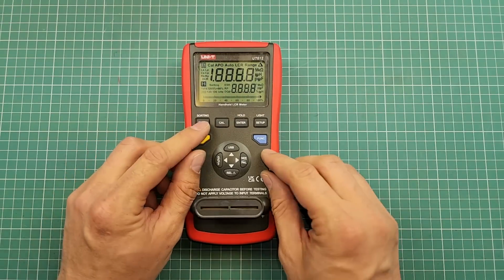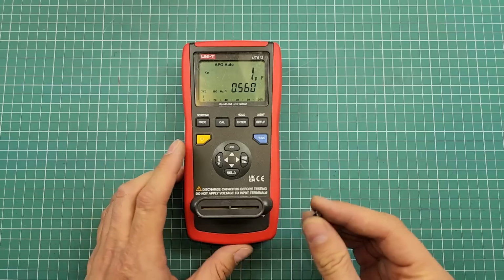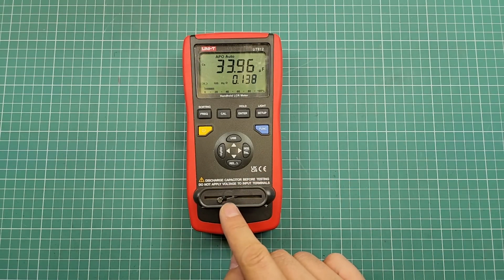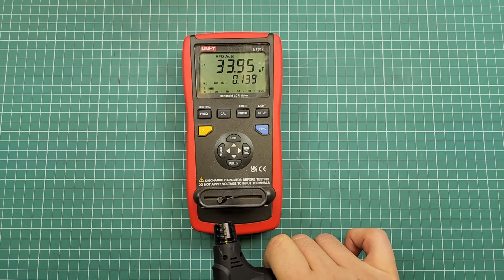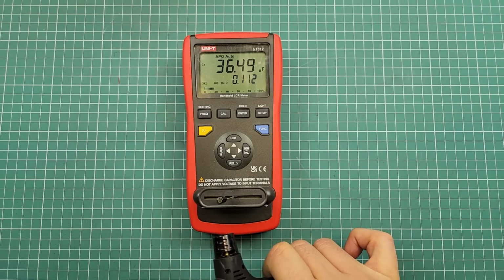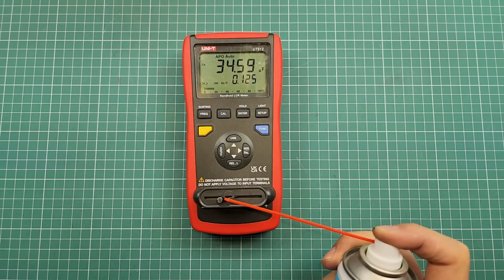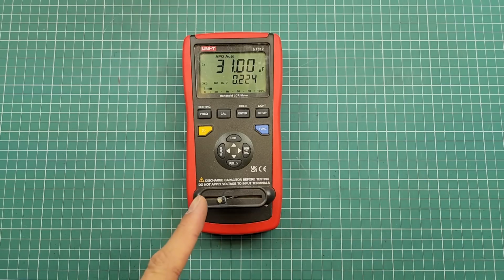Stability means that in a harsh condition, the capacitor can retain its main characteristics, for example, its capacitance. Look, the capacitance of this capacitor is close to 34 microfarads, but when I heat it up, its capacitance increases, and when I cool it down, its capacitance decreases.